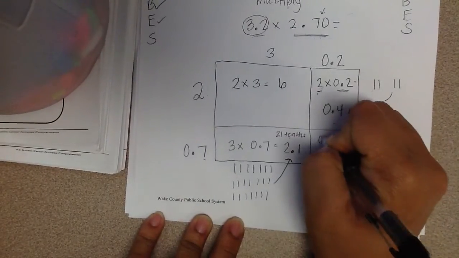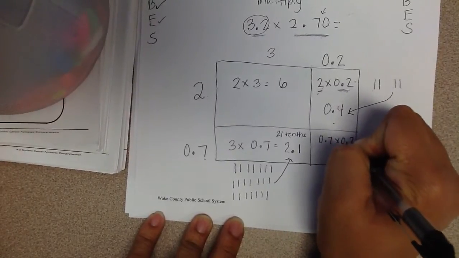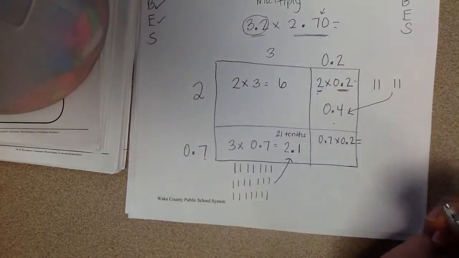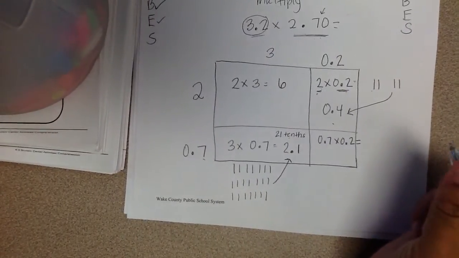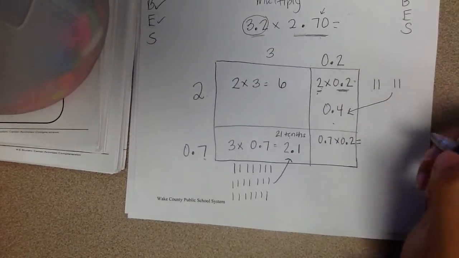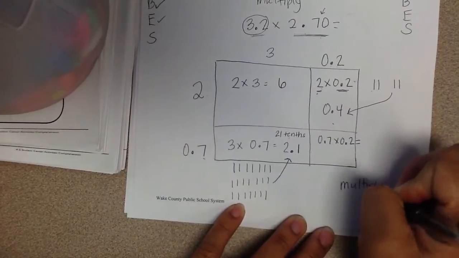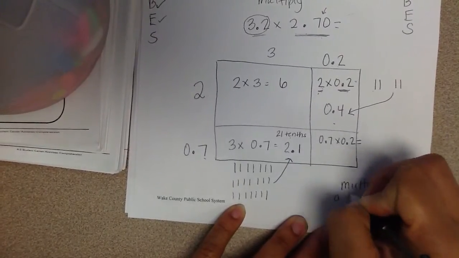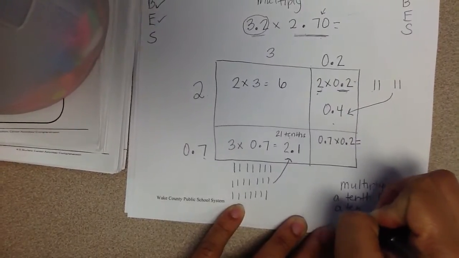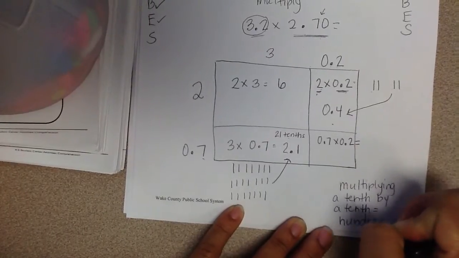All right, now right here I have 7/10 times 2/10. A lot of you might want to say, oh, that's equal to 14/10, but it's not. The reason it's not equal to 14/10 is because it actually creates hundredths. When I multiply a tenth by a tenth, it always equals hundredths.